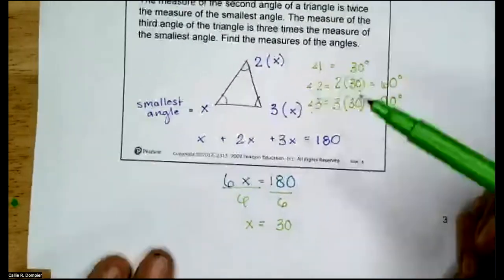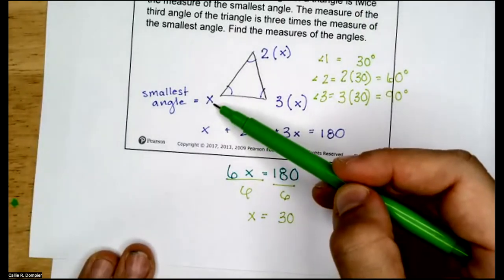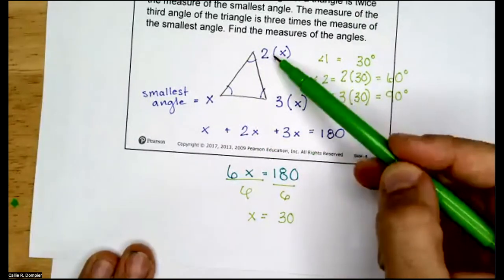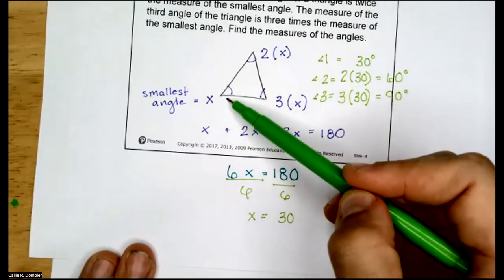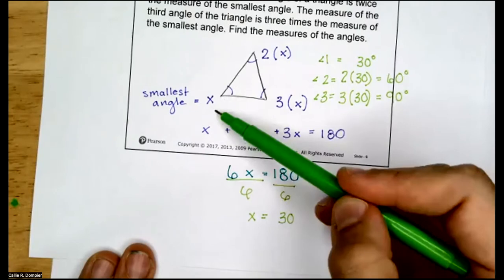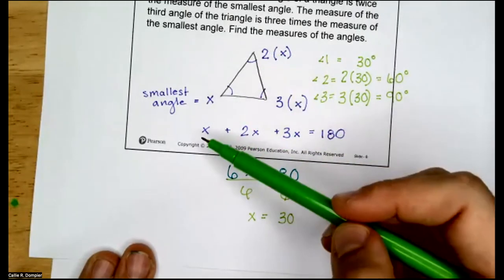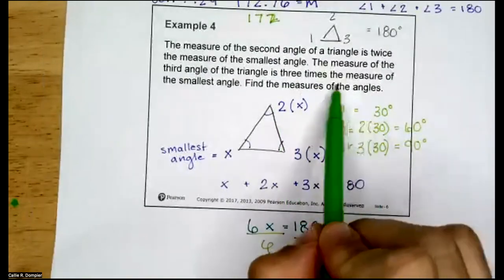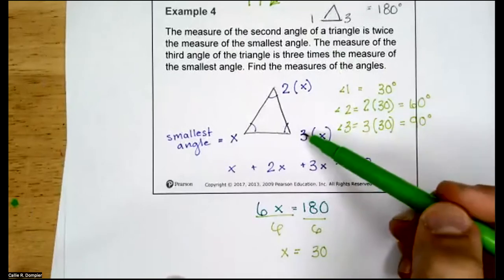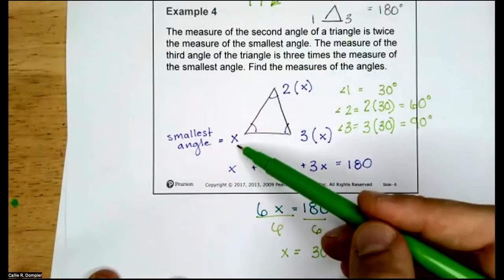Remember with the degrees, we made the smallest angle equal to a letter, and then we found the value of the next angle in terms of the smallest angle. So 2x is in terms of x. It's twice as big as x, right? The third times the measure of the smallest angle we put in terms of x. So it's 3x, okay? We don't know how to solve this except in terms of x.